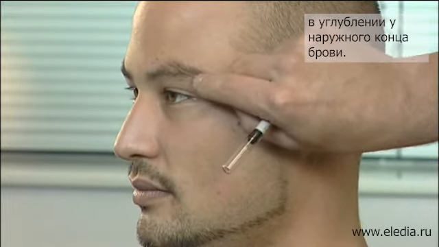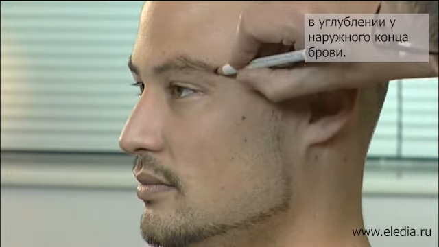Sanjiao 23 is located towards the lateral end of the eyebrow in a nice dip on the supraorbital margin. If you palpate towards the end of the eyebrow, in most people you'll find there's a nice cleft in the bone.